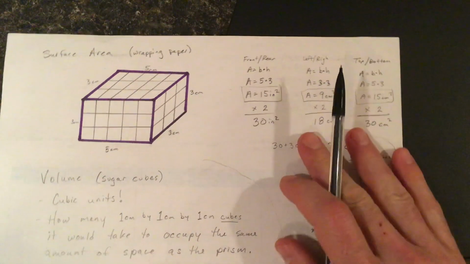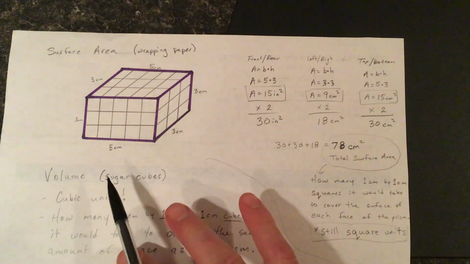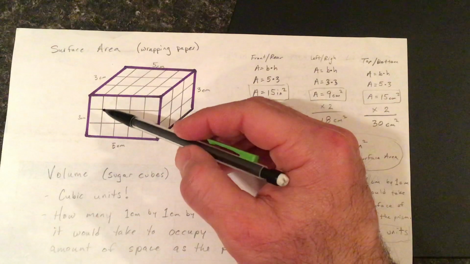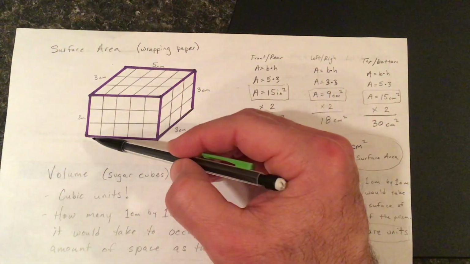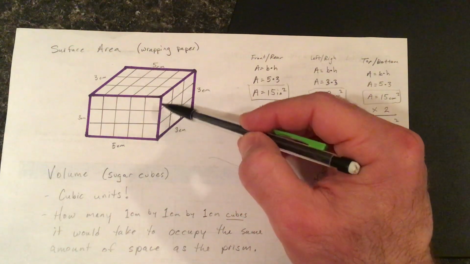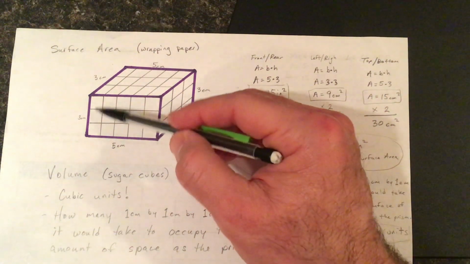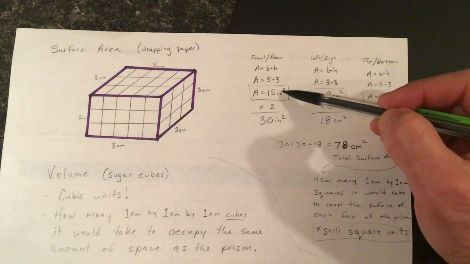And so we took some shortcuts along the way. And I drew this one a little different because we're going to use it with our volume example, but it's the same concept here. We found the front and rear. So we knew this front rectangle, which has that same length of 5 and width of 3, or base of 5 and height of 3. So that had 15 square units on it, right? We just saw that on our last sheet.